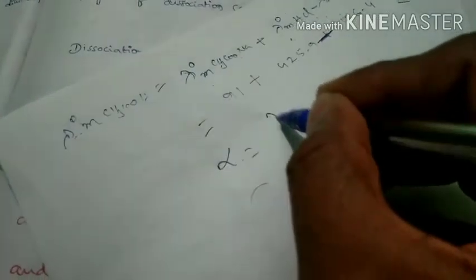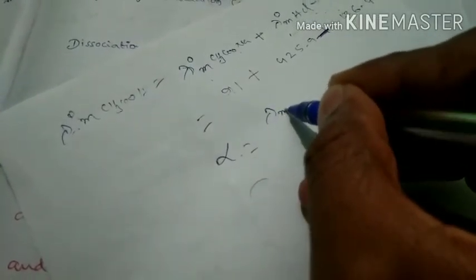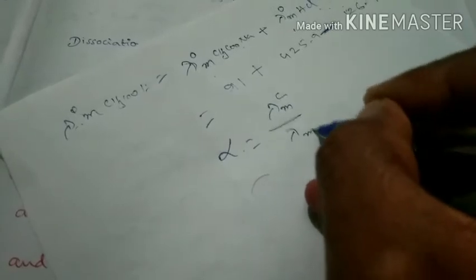To find the alpha value, the formula is alpha equal to lambda m c by lambda m naught.